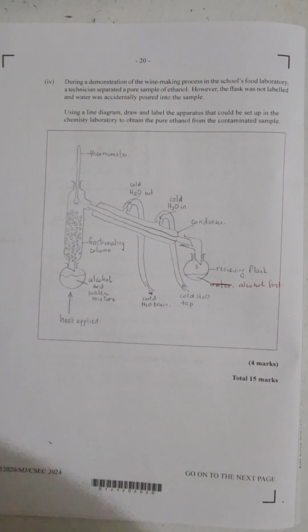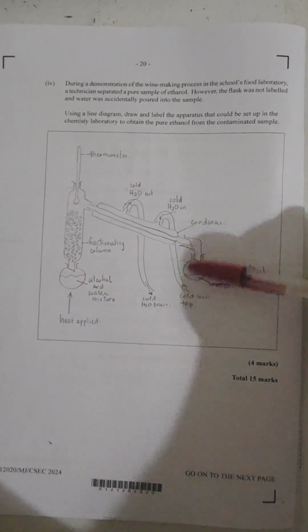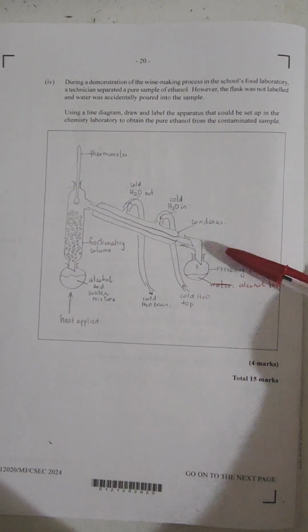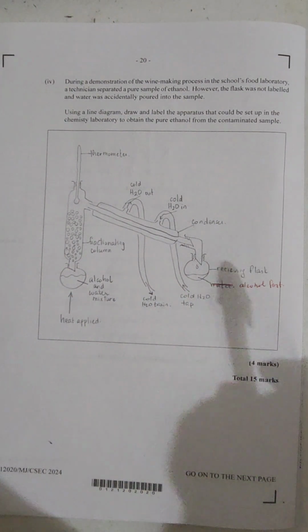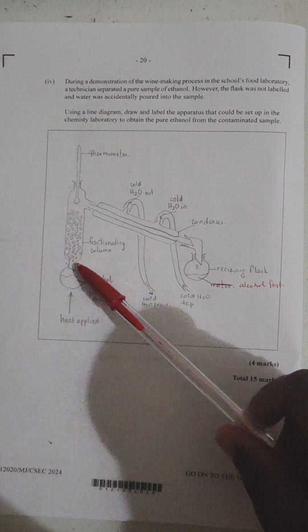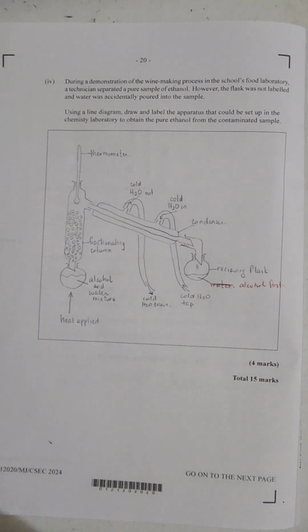if you have it boiling at least 78, and then when you see the drips stop coming off, then you could take off this and put on a new receiving flask, and you could increase the temperature here to 100 degrees Celsius, and then pure water will come off at that temperature, because that's the boiling point of water. Okay.